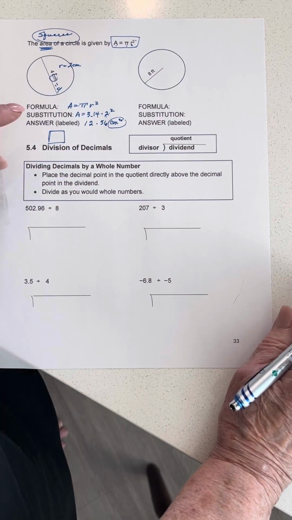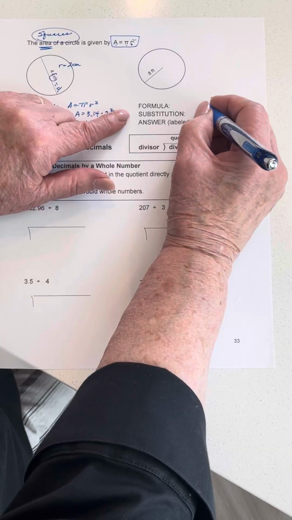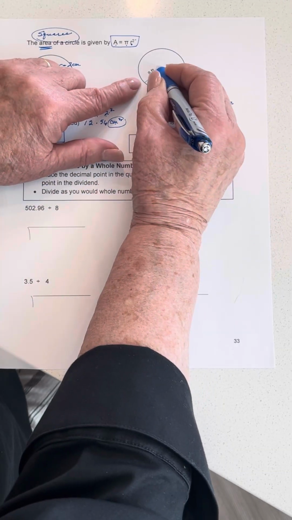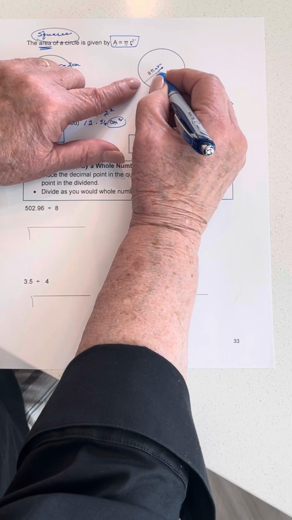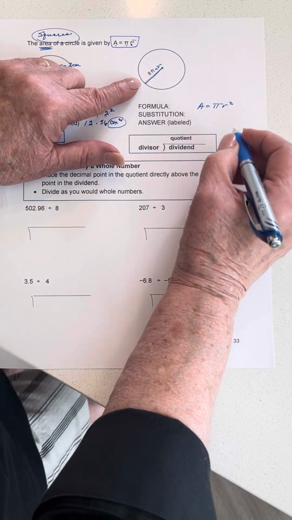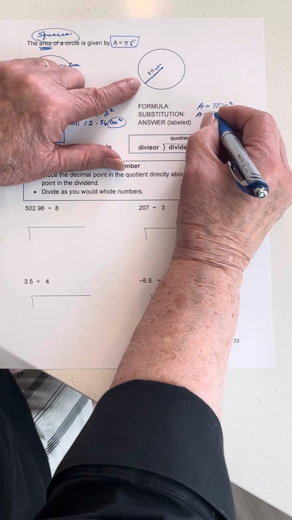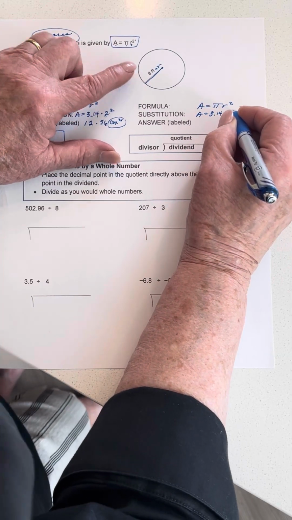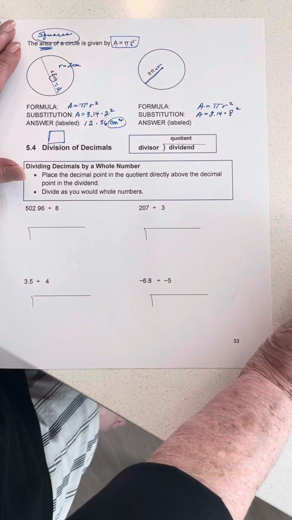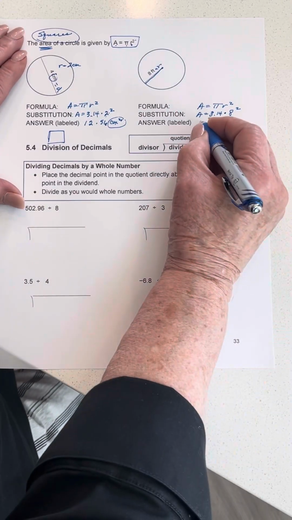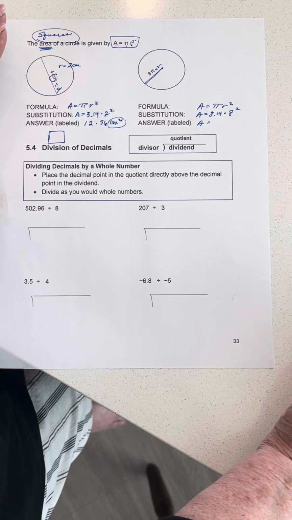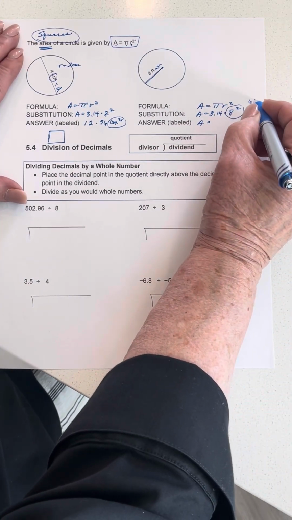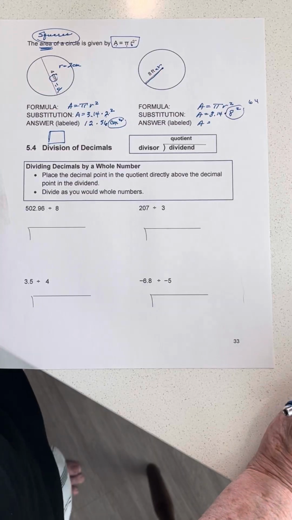Okay, this one, again, we're going to write the formula. And this is the radius, isn't it? It's from the center to the outside. So we'll be able to substitute 3.14 for pi. The radius is 8, which we have to square. Okay? So when I figure this, I'm going to use my calculator, and I'm going to do this part in my head. That's 64. Everybody okay with that? 8 times 8?